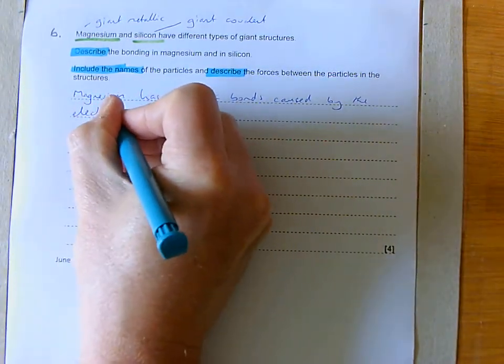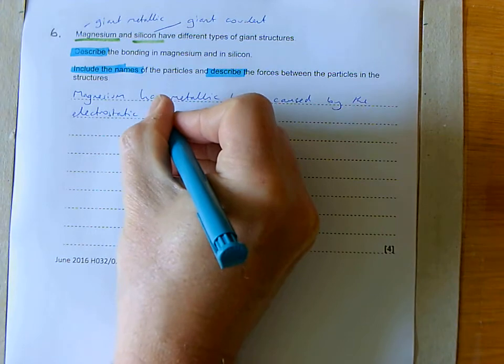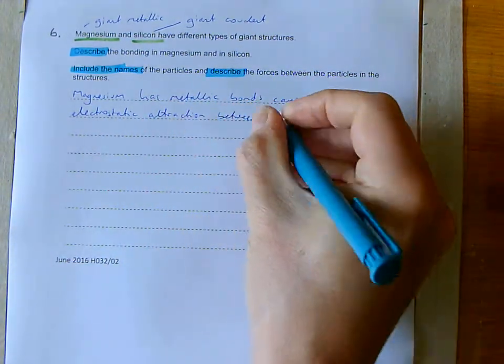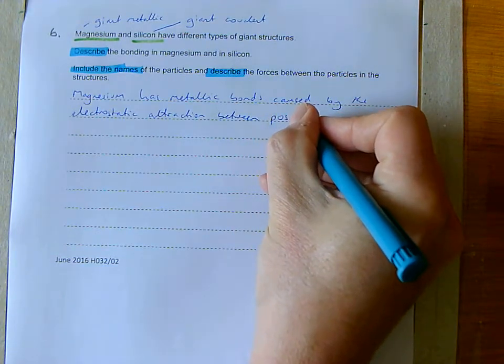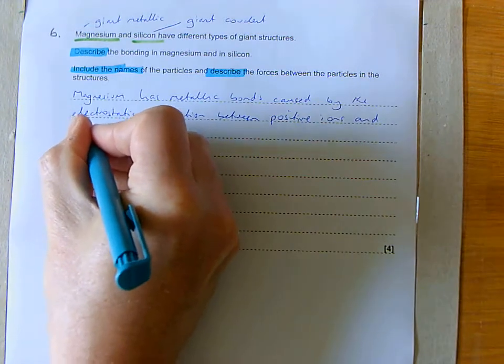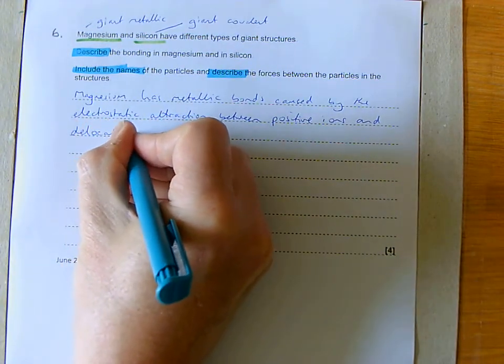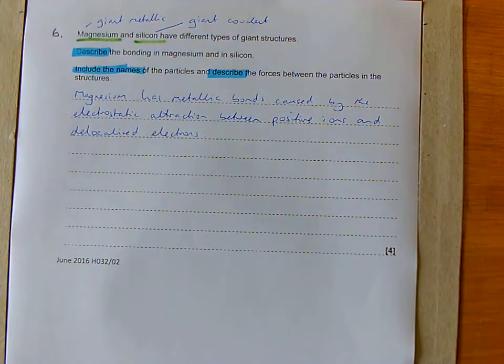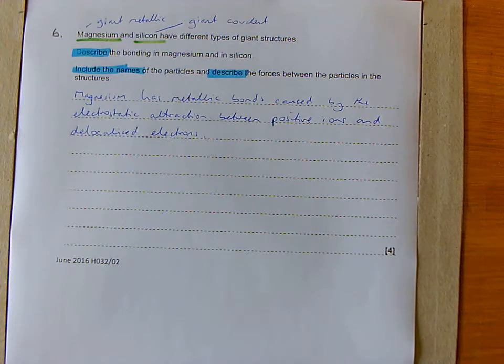And this is where it's important we get our terminology right. What is that electrostatic attraction between? It is between positive ions, and they are held together by delocalized electrons. And that's really all we need to do. We've included the names of the particles, the positive ions. We've described the forces, its electrostatic attraction between them, and we described the bonding as metallic bonding.